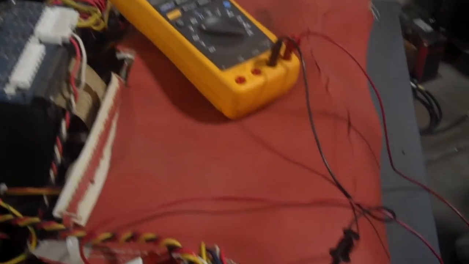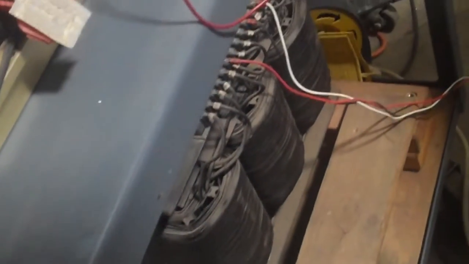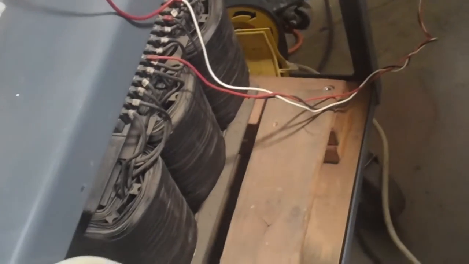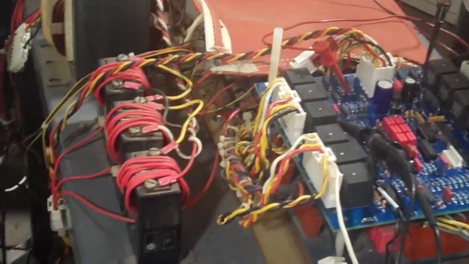Alright, so the setup really quick is we take the 240, we bring it into a transformer. We have a step down transformer, it's a 240 to 120, and what we do is the secondary of the transformer generates our X and Y bridges at 120 volts AC. So let's go ahead and get started.